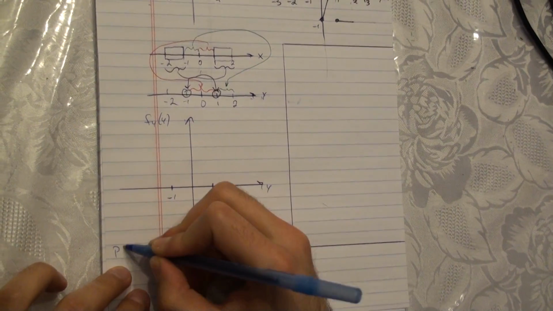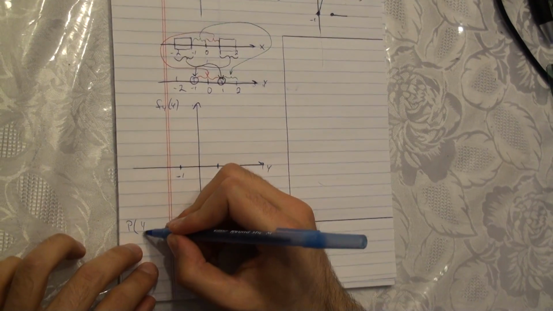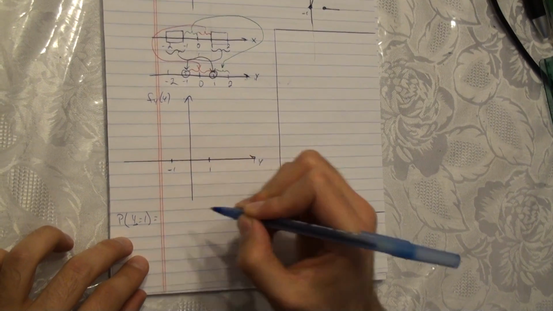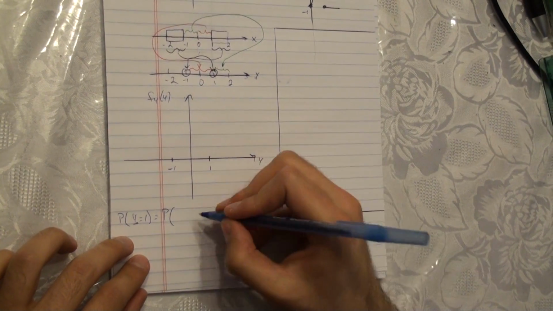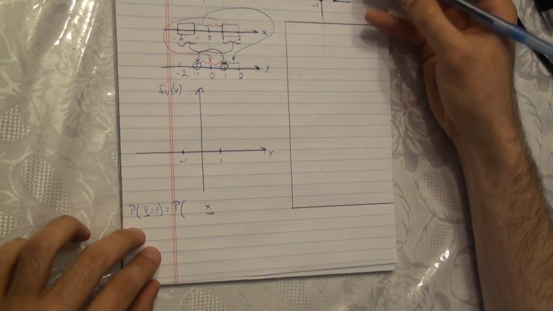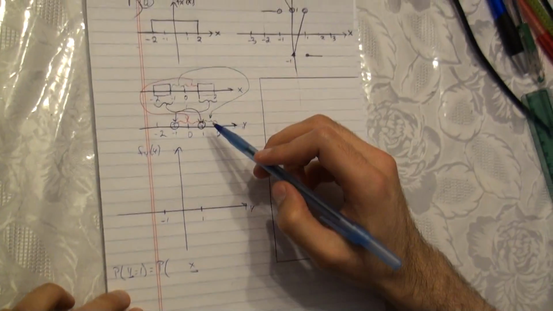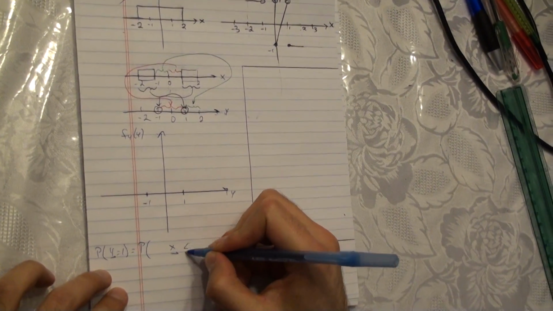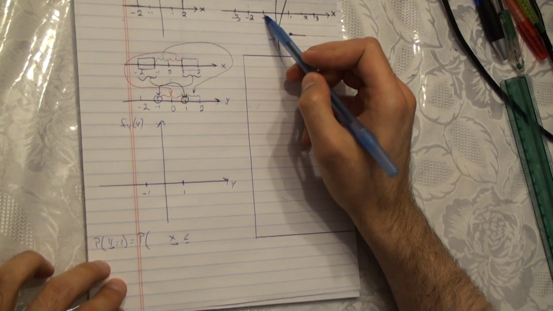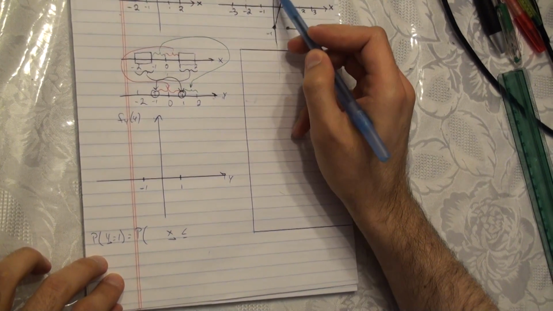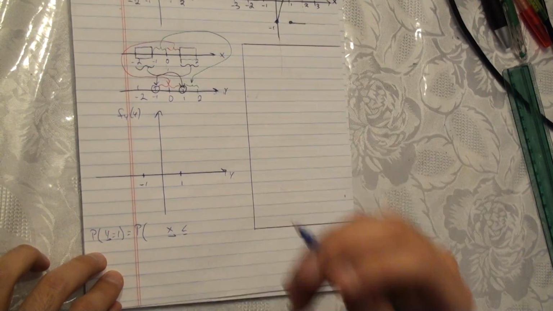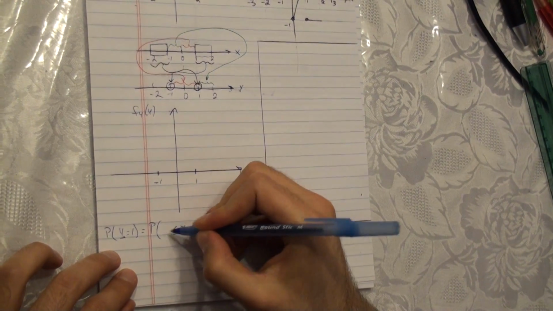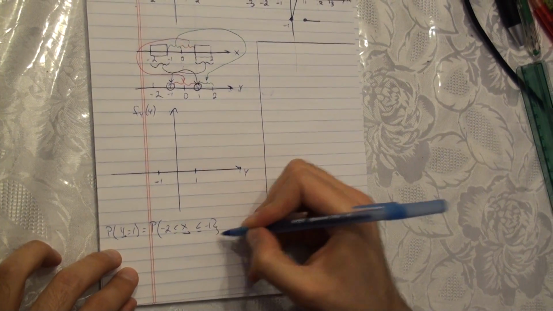So let's look at the delta at 1. The probability that y equals 1 is equal to the probability that x is in between -2 and -1, because that's where y is equal to 1.